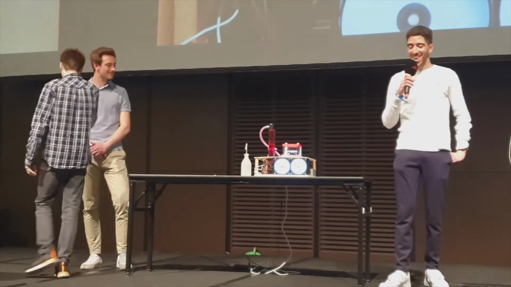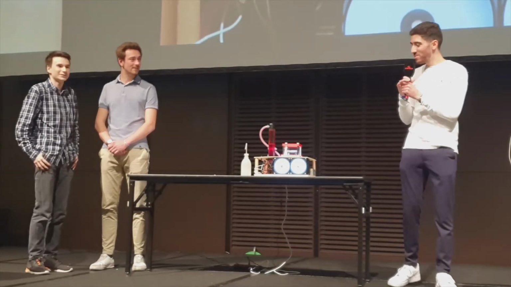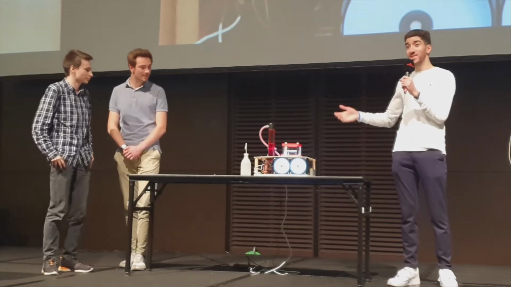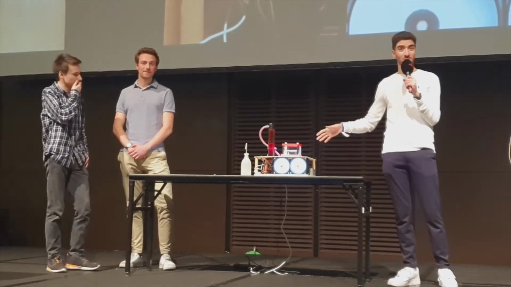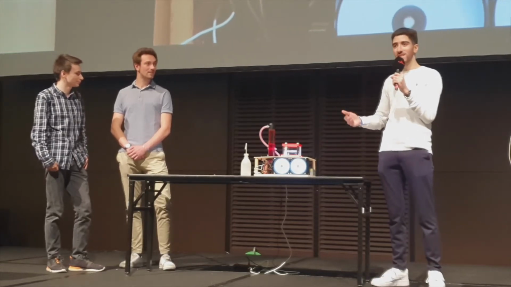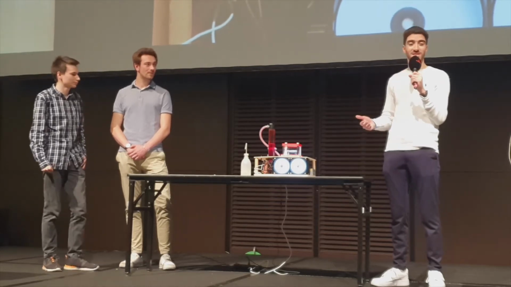Wonderful, isn't it? So we have great news for all of you. We have made a guide that will help other students and teachers to build a cloud chamber by yourself. The guide will be available for all kinds of budgets. Some cloud chambers use dry ice, others only need electricity.